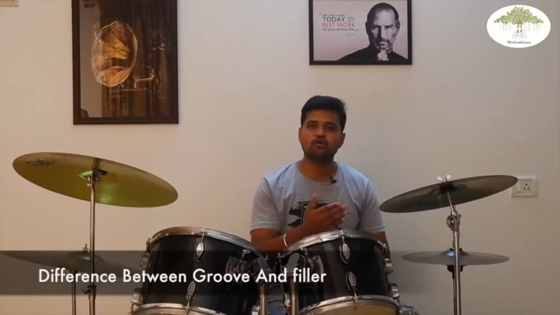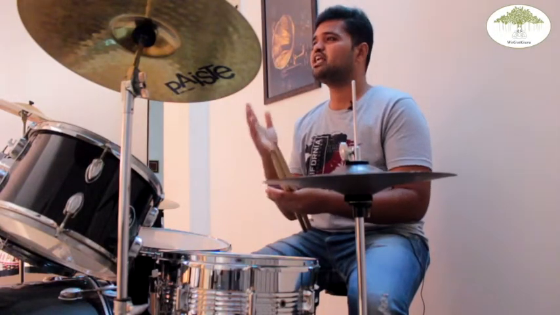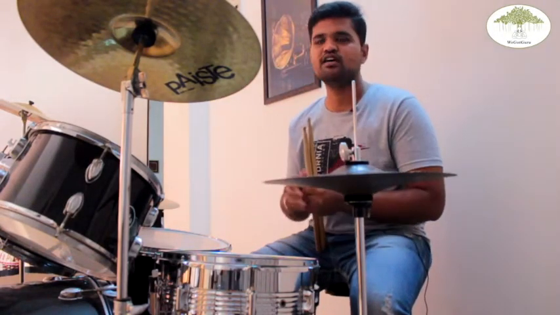I'm going to explain the difference between the groove and the fill. What do a groove and a fill mean? It is the most important component of music. When we are playing something in music, it consists of the groove plus fills. What is a groove? A groove is a continuous phrase which is repeated for a long period of time, like 2 bars, 3 bars, or 4 bars. These repeated phrases maintain the rhythm and the tempo in the song. That's called a groove.